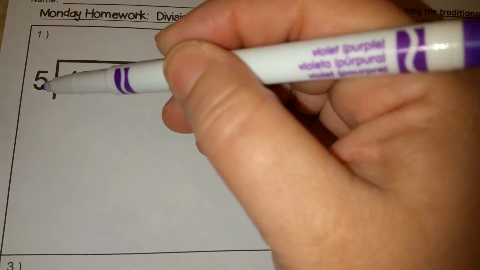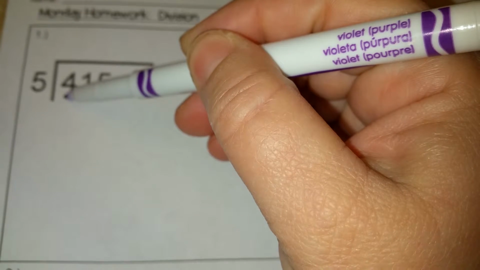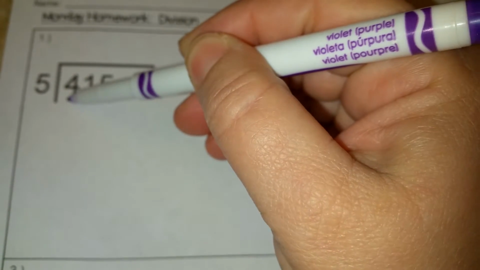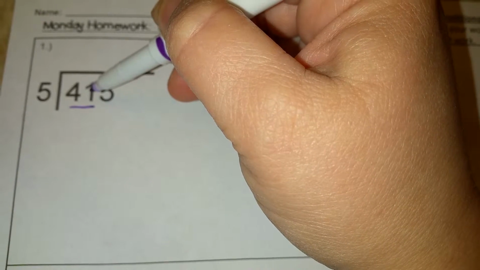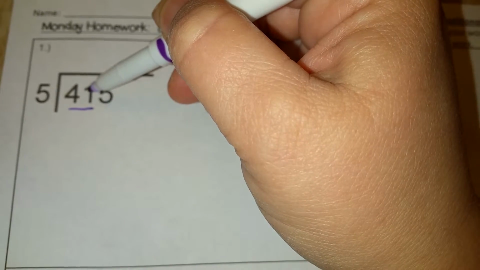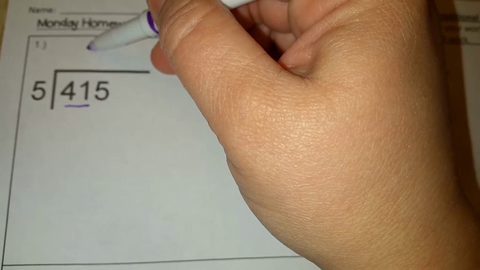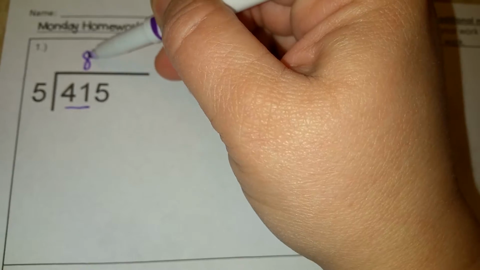To start out, we're going to say how many groups of 5 are there in 4? There are none, so we're going to look at 41 instead. How many groups of 5 are there in 41? If you get stuck on this, you can use your multiplication chart. Go down the column of 5s until you get to a number close to 41 without going over, and you'll discover that there are 8 groups of 5 in 41.